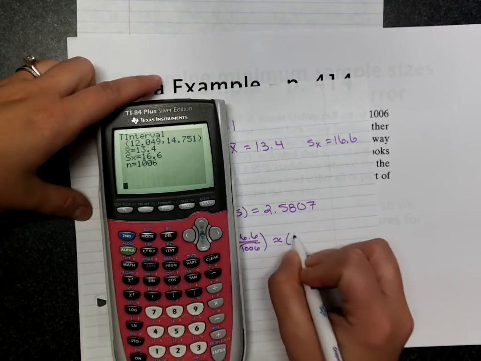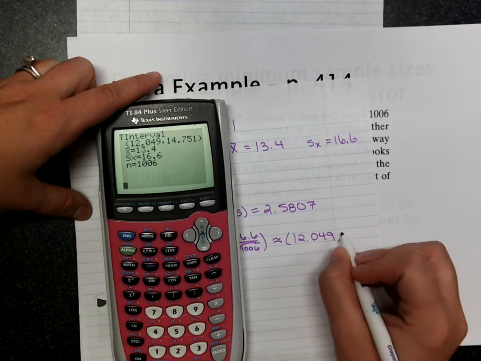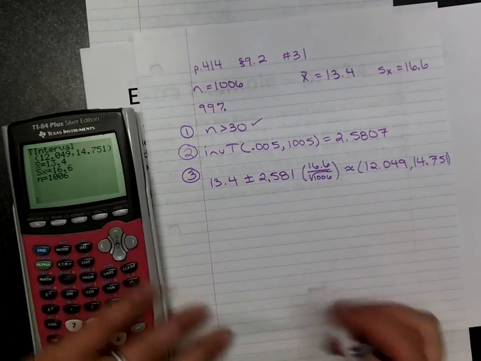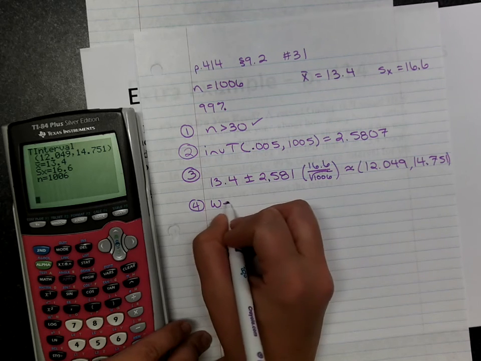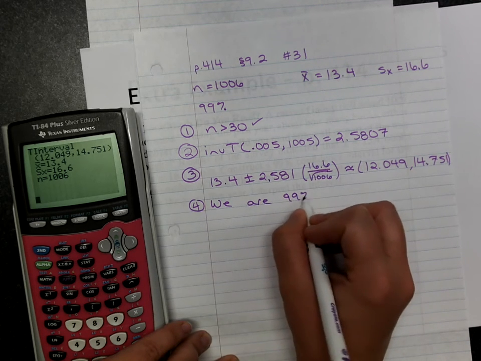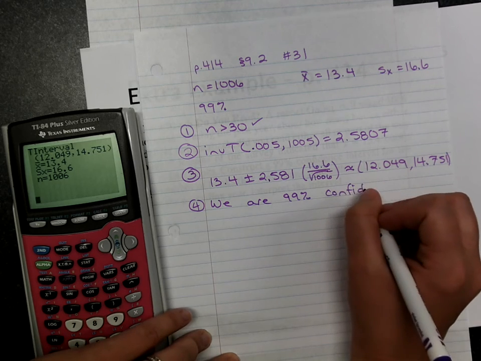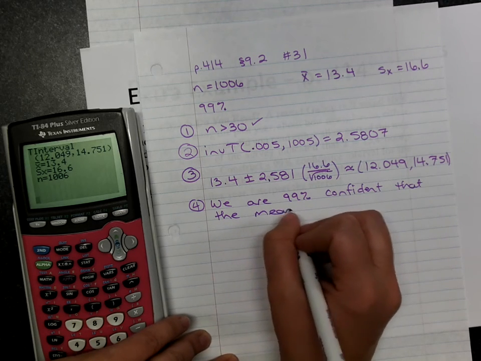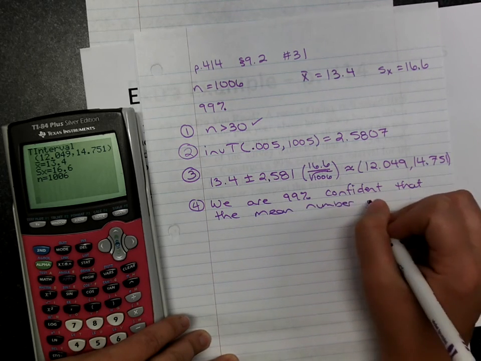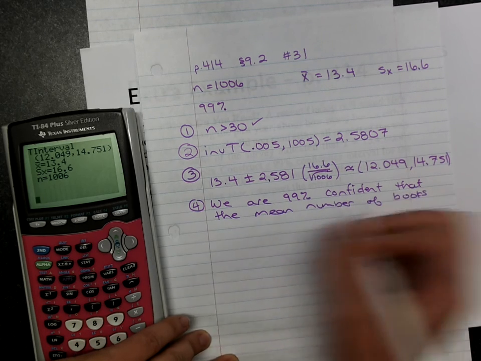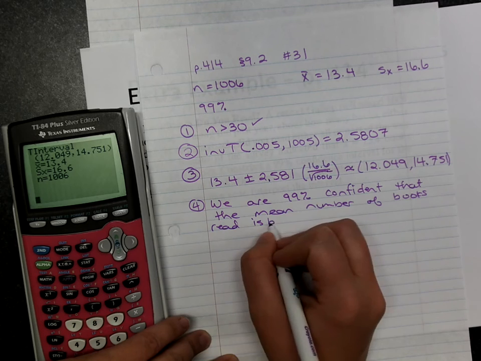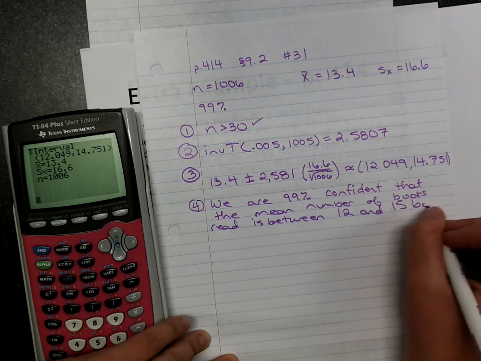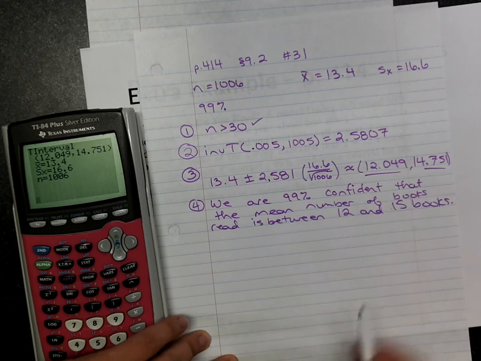And our answer would be 12.049 to 14.751. Then we can interpret that by saying we are 99% confident that the mean number of books read is between, and you can round this off, I would say 12 and 15 books. So you can round off when you state your conclusion.